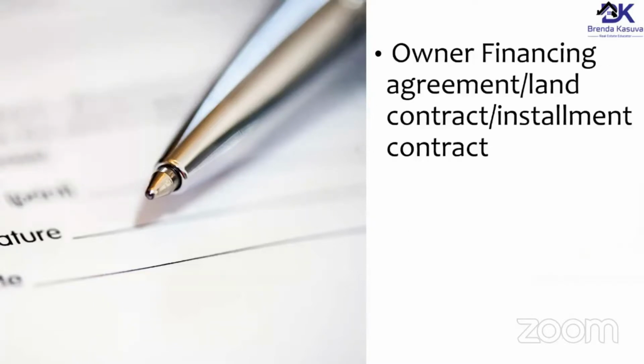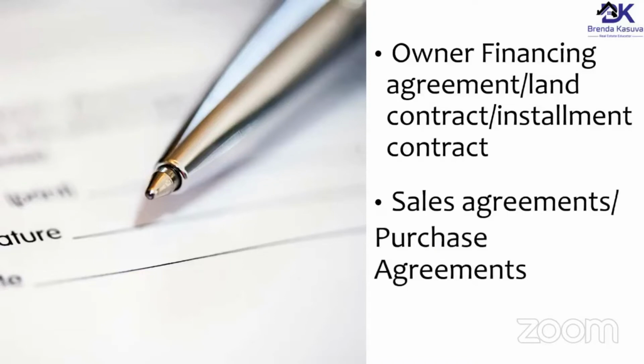The other types of agreements that we might be exposed to in real estate is owner financing or installment contract or land contract, where the owner is acting as the bank. We have the vendor is the owner, giving access to the property to the vendee, and there's installments, and the vendee doesn't get ownership until the final payment. Sales agreements, some of you label that also as purchase agreements between the buyers and the sellers. And the other type that you might be exposed to is a lease.